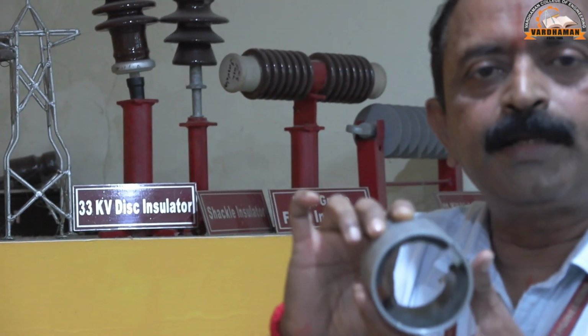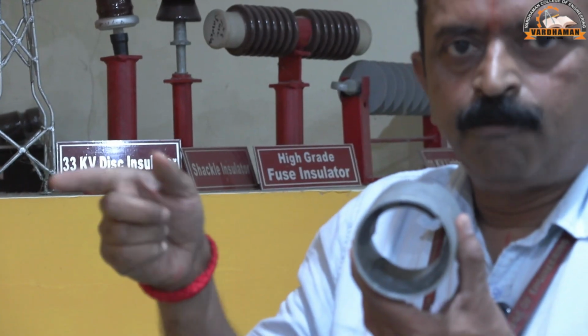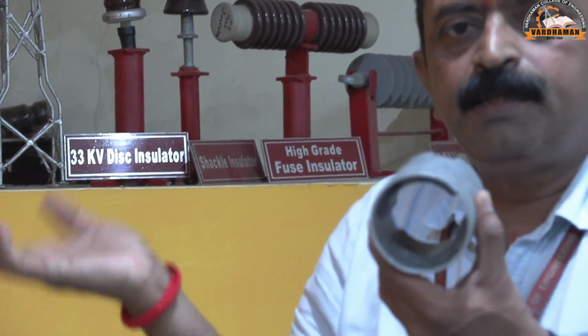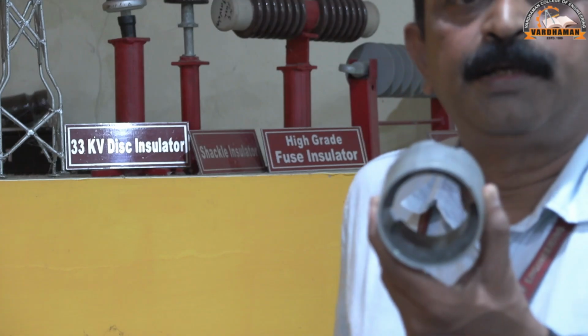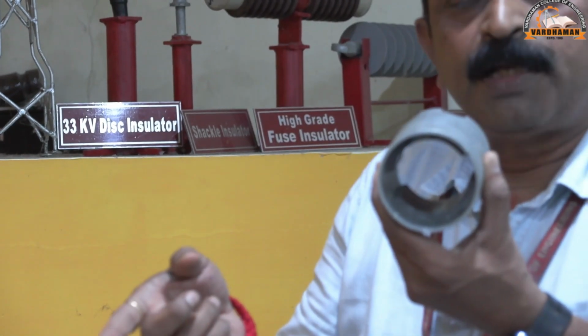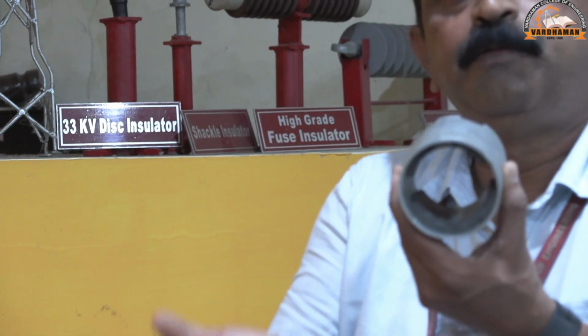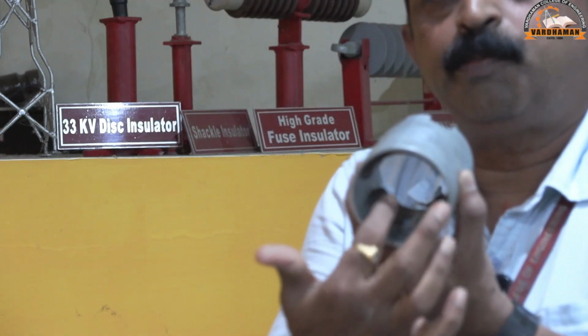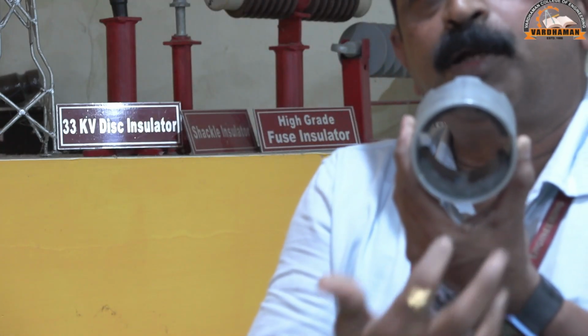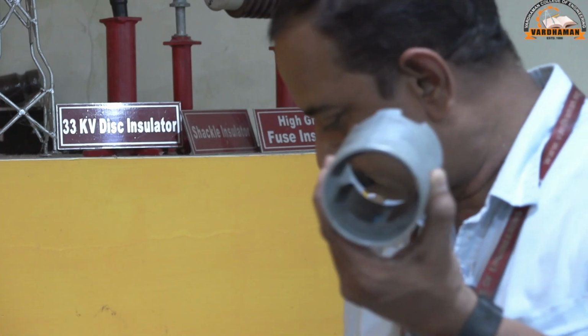N is directly proportional to EB by phi. Phi means flux. Flux is in the denominator, so an inversely proportionate relation exists between speed and flux. If you decrease the flux, speed is going to increase. If you increase the flux, speed is going to decrease. That is not possible in permanent magnet type of motors.